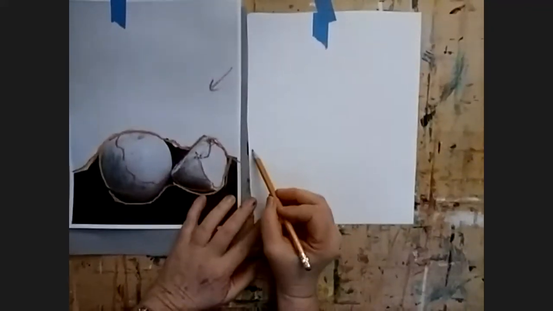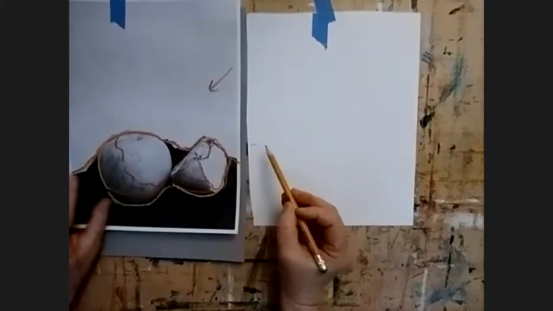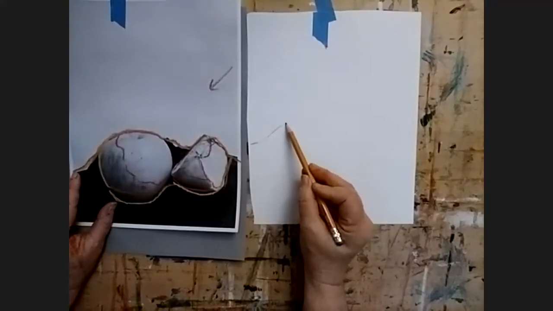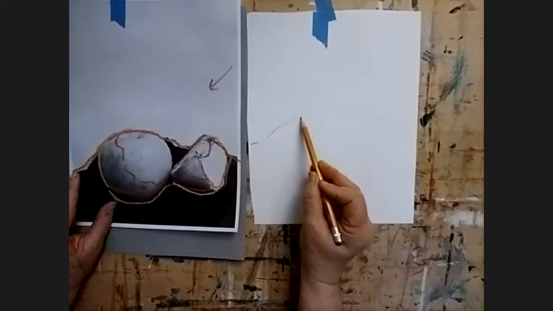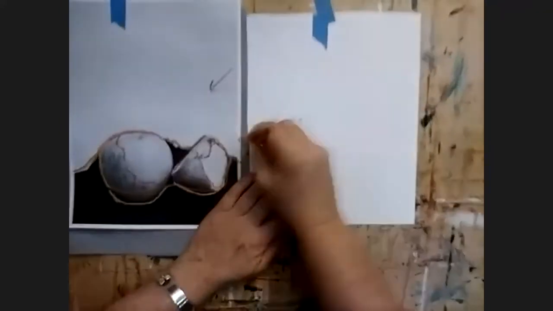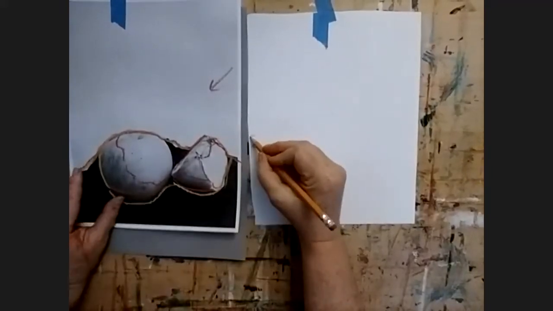So I'm going to move mine like Linda suggested. I'm going to keep mine vertical, but I'm going to move mine toward the edge, sort of towards the top. My apple is a little bit more towards the middle. In fact, I'm going to move it even more. As I look at this, I want it up even higher. So I'm starting with this line.